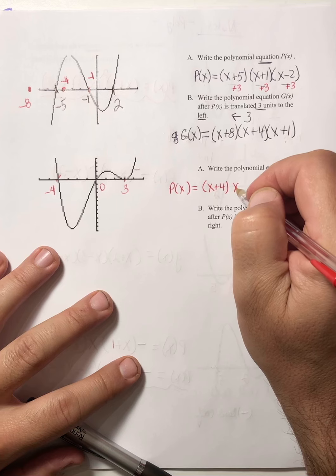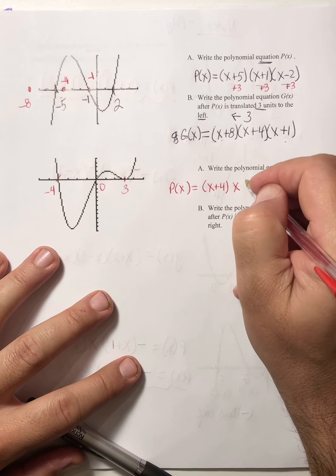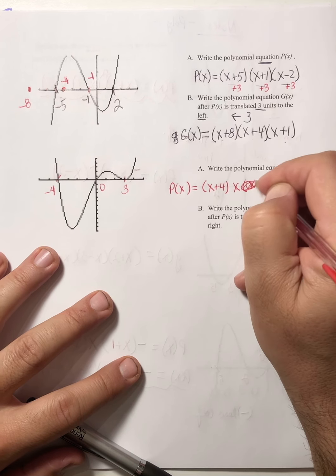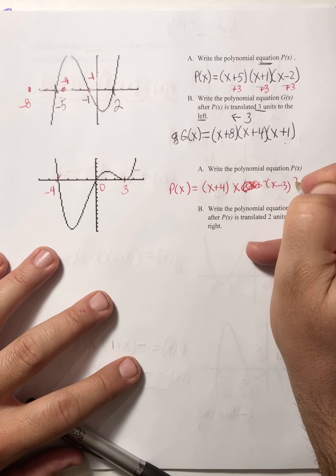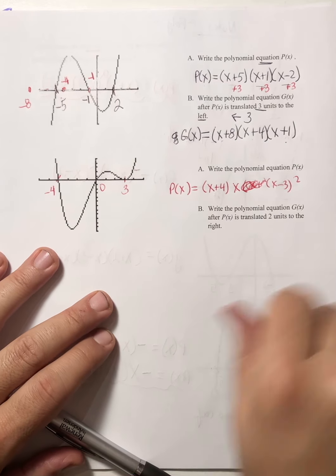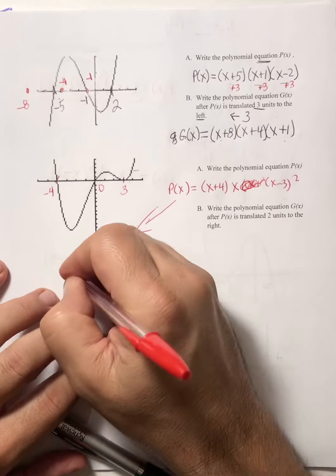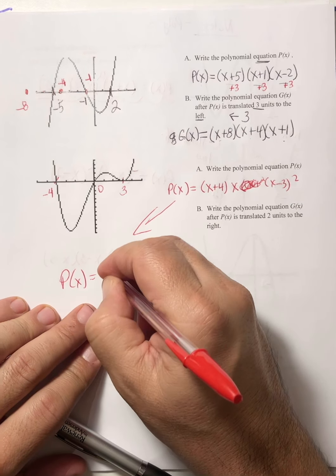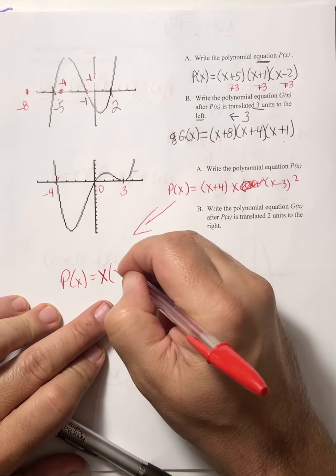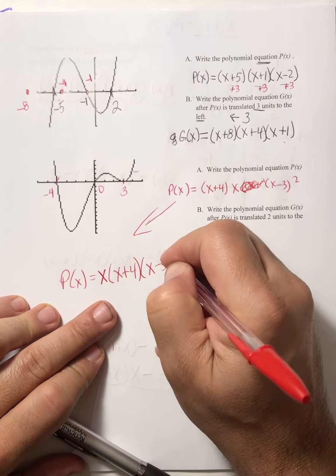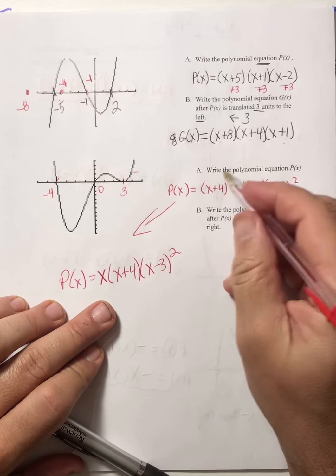I put x in the wrong spot. I should have put x in front. Then we have x minus 3 squared. Okay, I got a little messy there. I'm going to rewrite it right here. So P of x is equal to, I'm going to put the x first. Then I'm going to put my x plus 4. Then I'm going to put my x minus 3 squared.